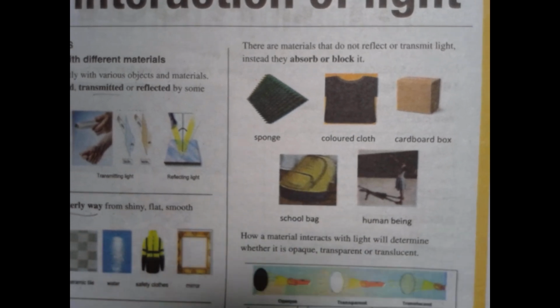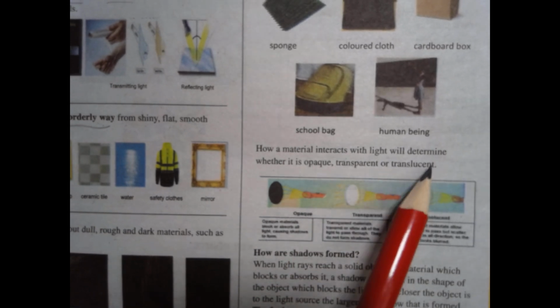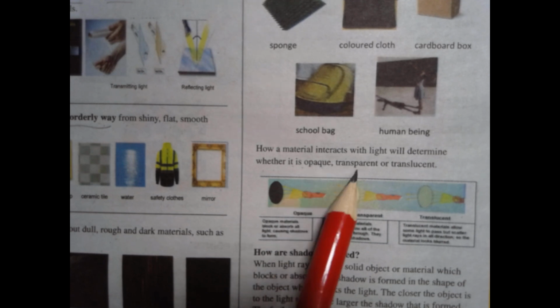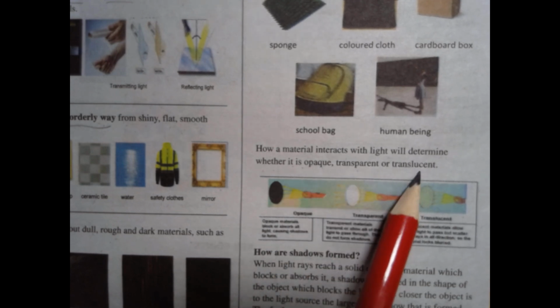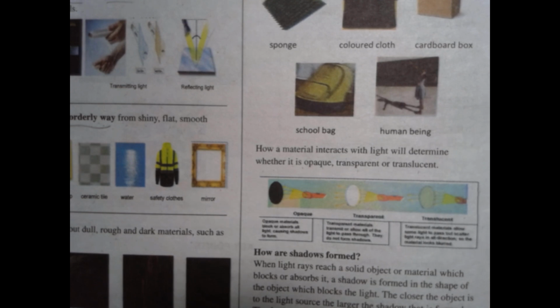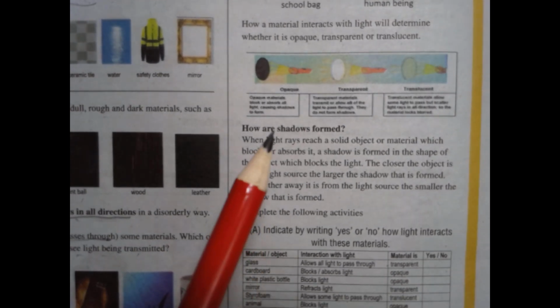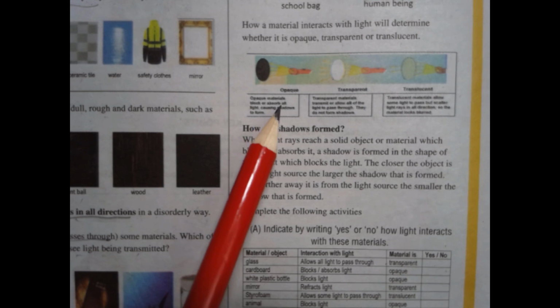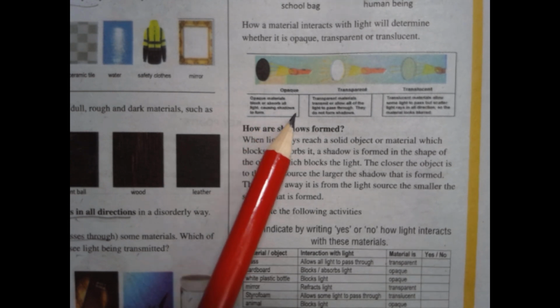Now, it says here, how a material interacts with light will determine whether it is opaque, transparent, or translucent. All right, so let's see what it says here about these now. Let's go with this. Opaque. Opaque materials block or absorb all the light, causing shadows to form.